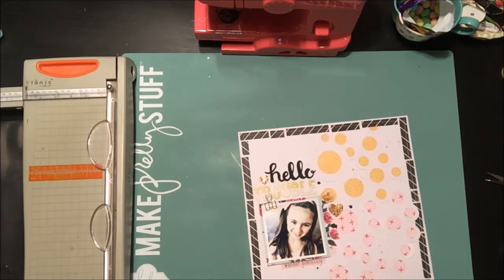I'm leaving everything for the photo area stuff to the left-hand side because the right is busy with all those circles and the patterns there. So I'm just fiddling with some stickers here underneath my photo, to finish that area off.